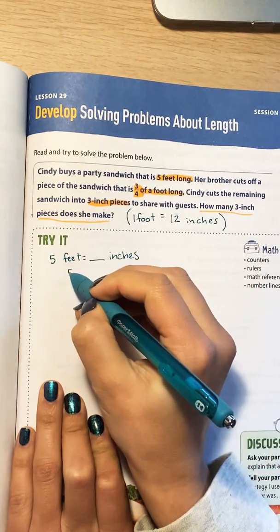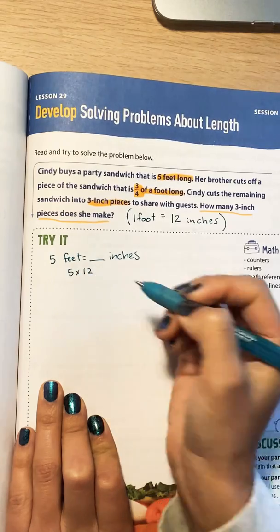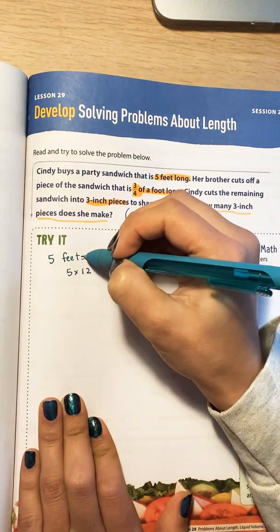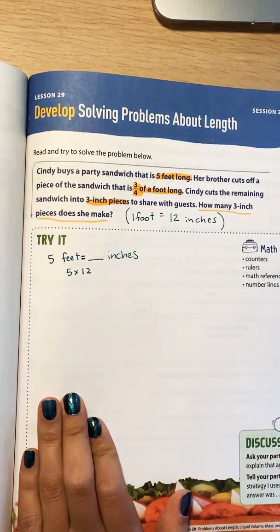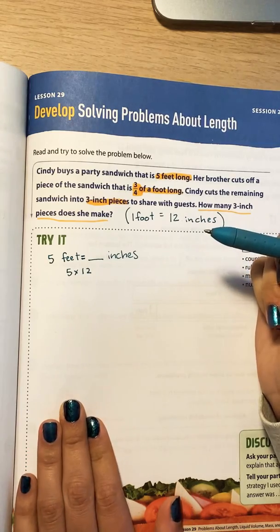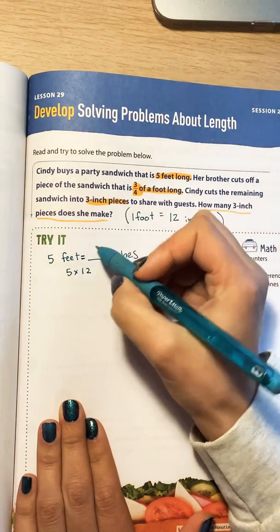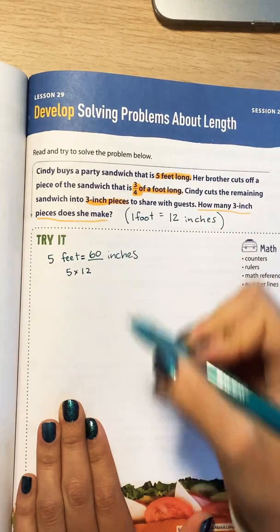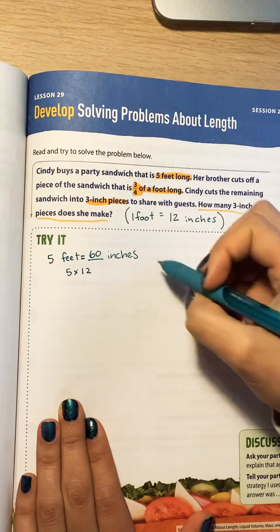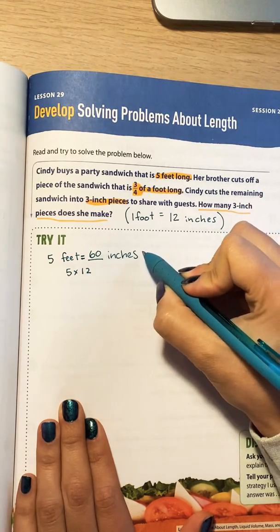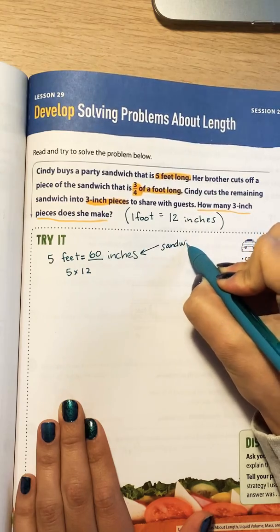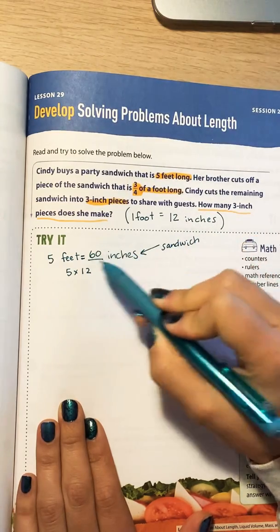Okay, so if 1 foot is 12 inches, 5 feet times 12 will give me how many inches that is. So 5 times 12. If you need to do it on the side, you can, or 12 is a math fact number. We should know that fluently. And if you don't, hope you're practicing it while you're at home now. So 5 times 12 is 60. So the sandwich is 60 inches long. Okay, so I'm just going to label my stuff so I keep it all organized. Sandwich. So that's how long it is to start, okay?